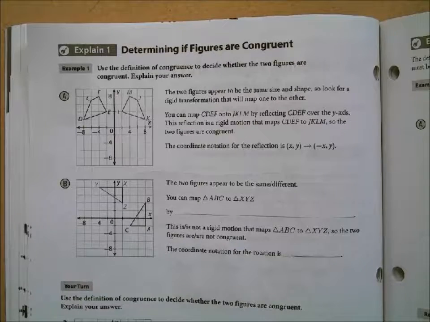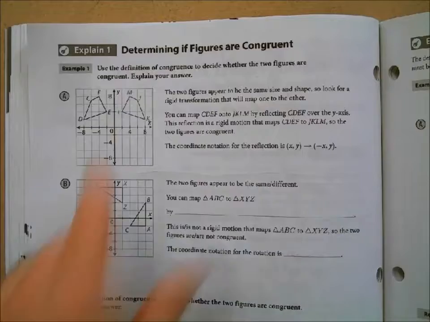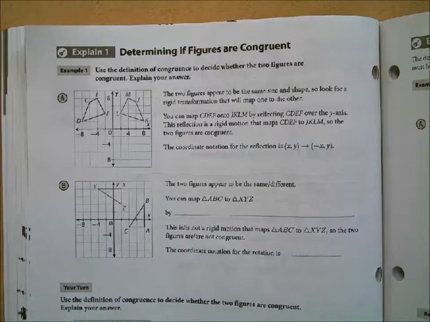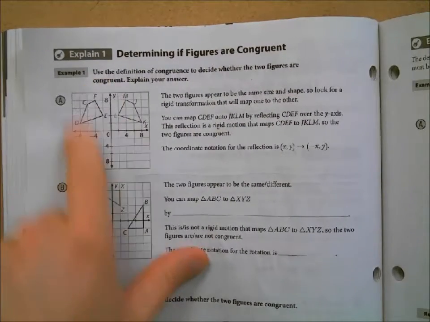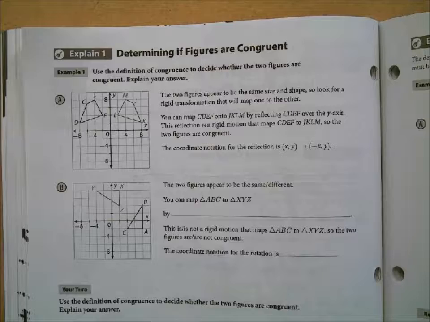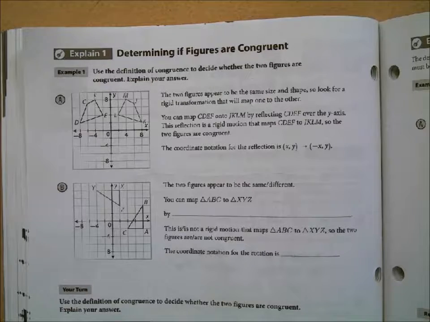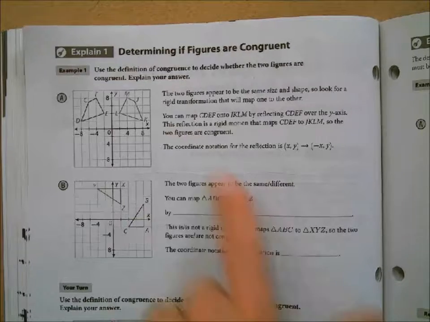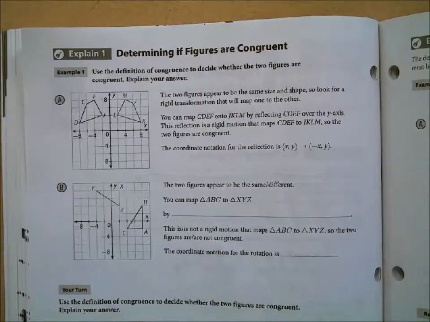Okay, we have an example done for us here. So use the definition of congruence. That's the definition that says when you have a pair of objects, they're congruent if and only if you can obtain one from the other by a sequence of rigid motion transformations. Looking at this, here's our pair of figures. Do they appear to be congruent? Yes. Okay. What transformation could we use to map them onto each other? Anybody? Reflection over the y-axis. Exactly right. And that's all we need. Is a reflection a rigid motion? Yes. And so will the shapes be congruent? Yes. Okay. You further could give the coordinate notation if you wanted to, but it's not necessary there.